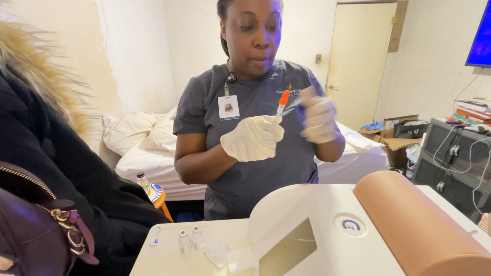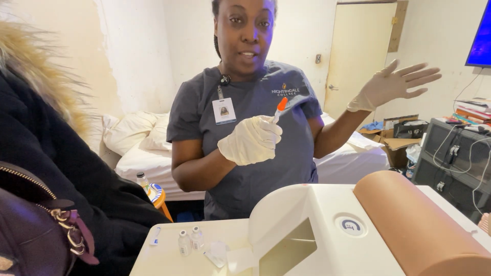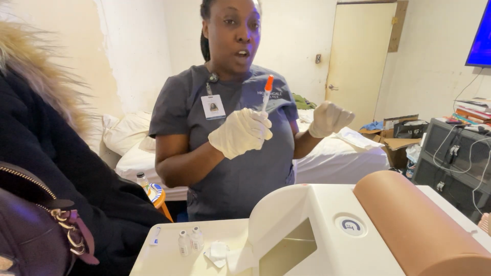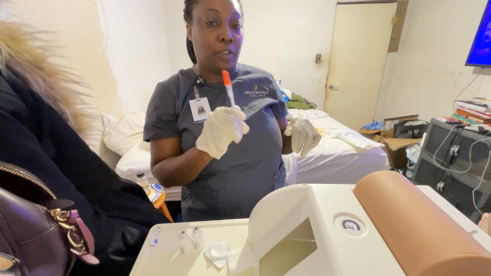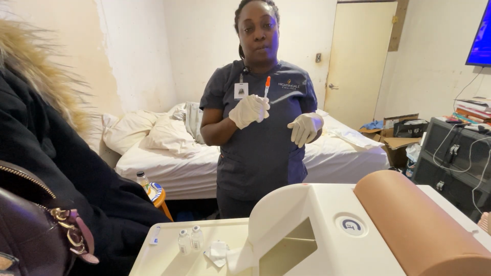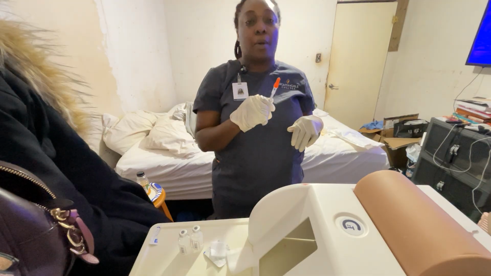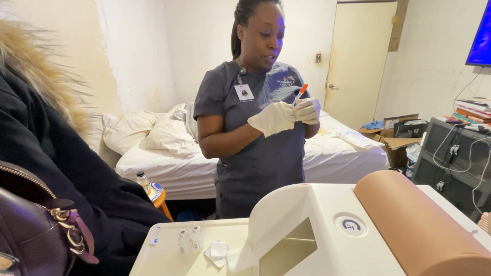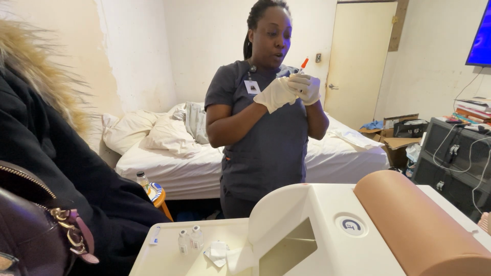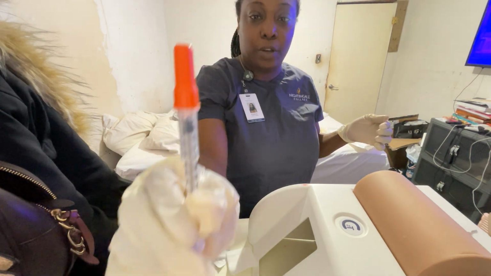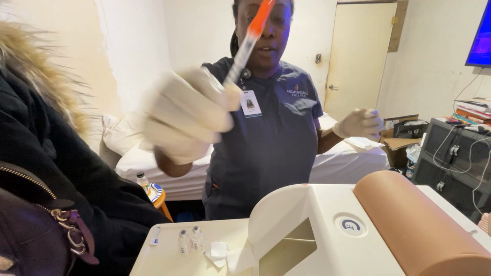I'm also going to have my nurse Stacy with me, or another nurse with me, to verify that I am drawing up the correct amount of insulin, because I know that overdosing or underdosing can be fatal to the patient. So this is why we always have 2 nurses when administering insulin. So I have 4 units of air. You can verify with me as well. This is 4 units of air.